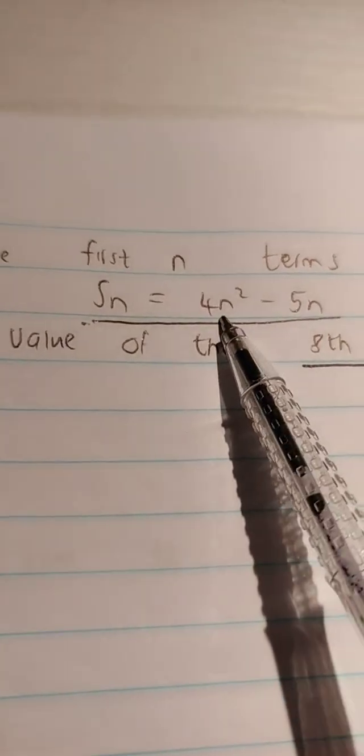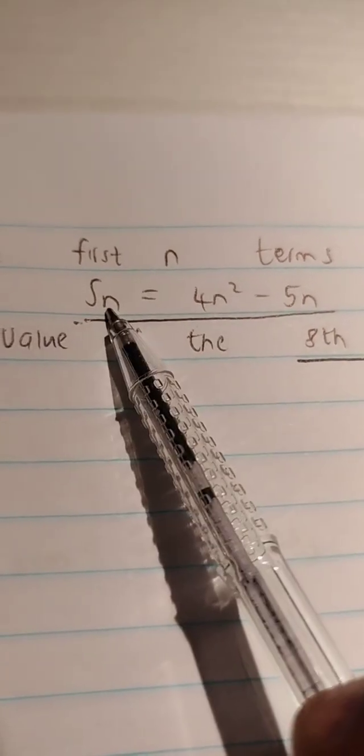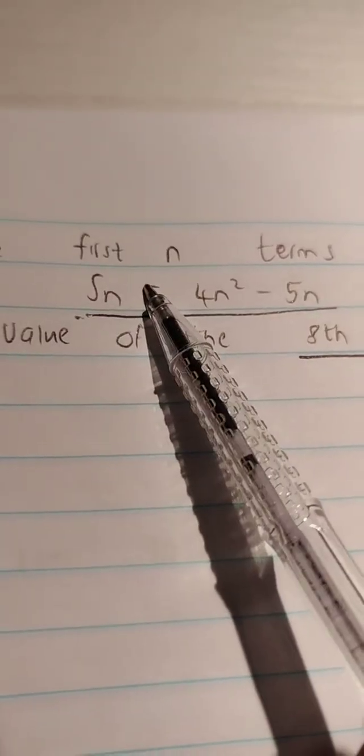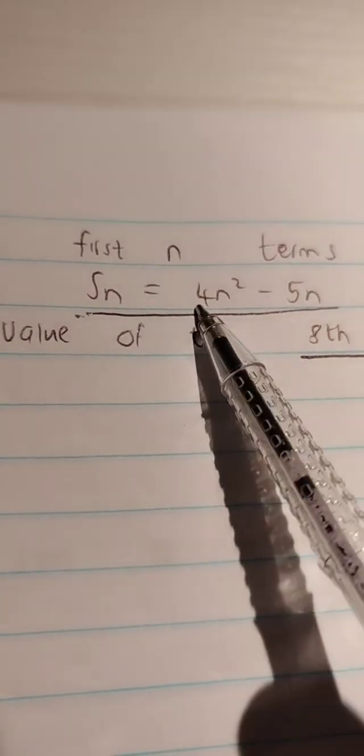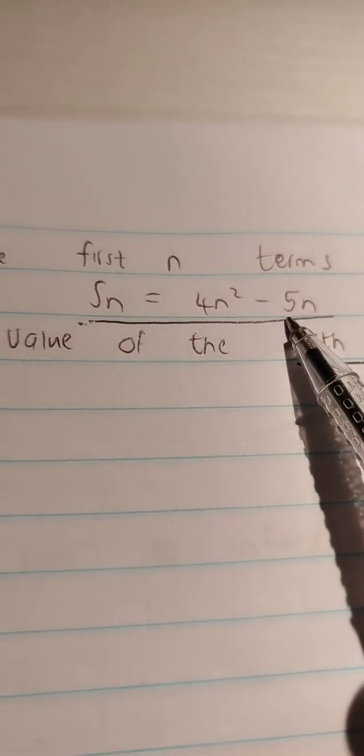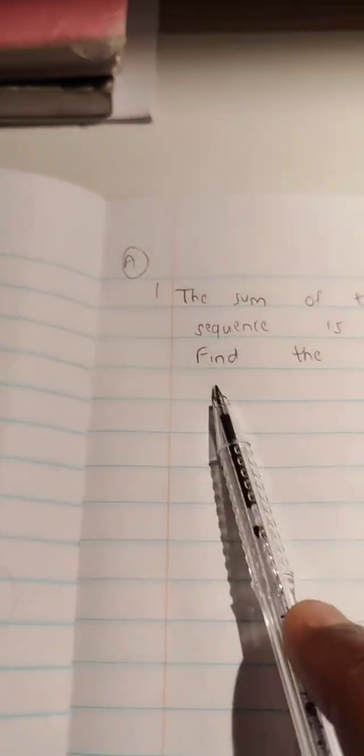There it is. So we are given the general formula. The sum of n terms of an arithmetic sequence is 4n squared minus 5n. The question says find the value of the 8th term.